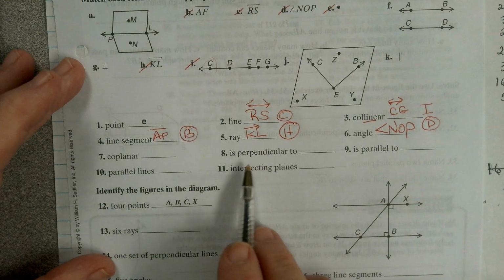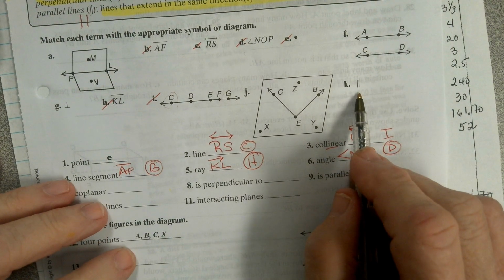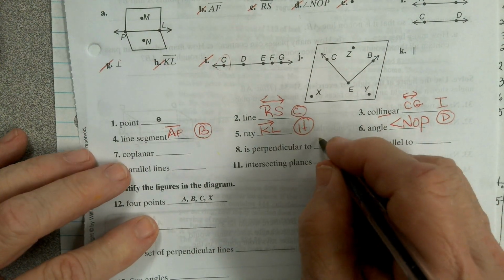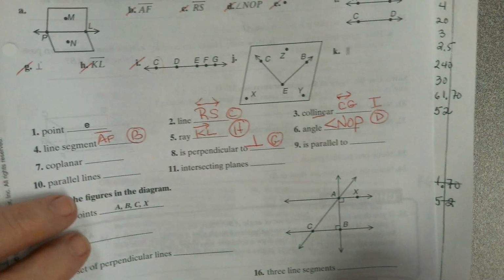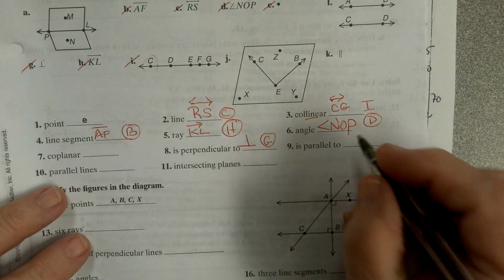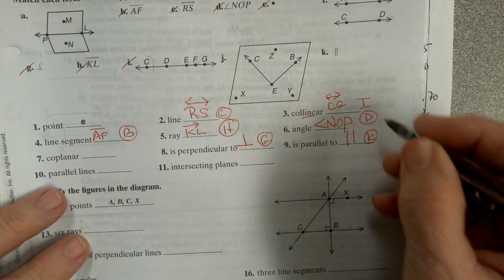All right. Perpendicular, which is the symbol that shows perpendicular. Is what? K. Well, K is parallel. That's parallel with two L's. It is the G. So go ahead and write the perpendicular symbol. It is the G. Which one means parallel? So parallel is that symbol, and it is the letter K.